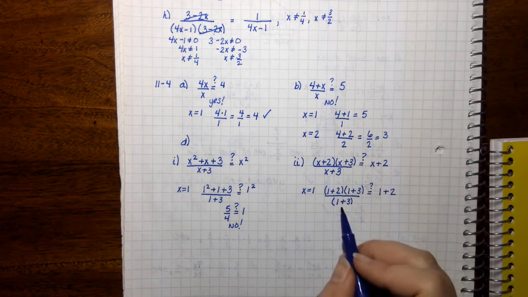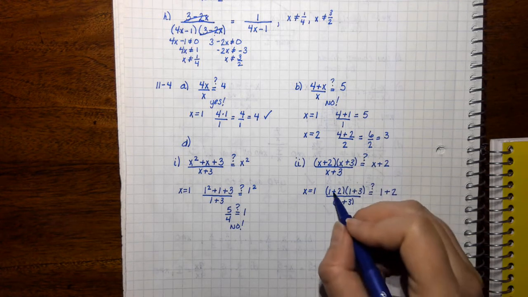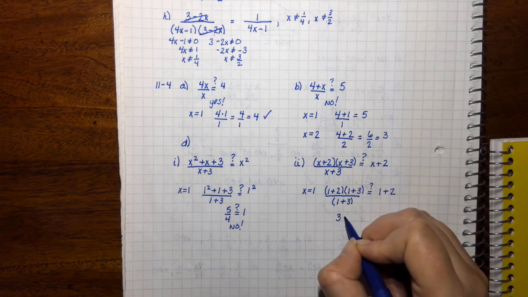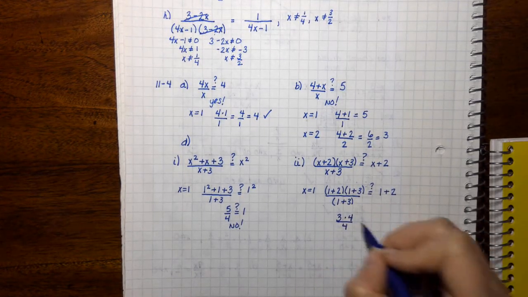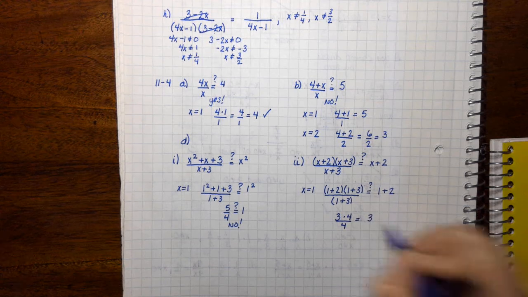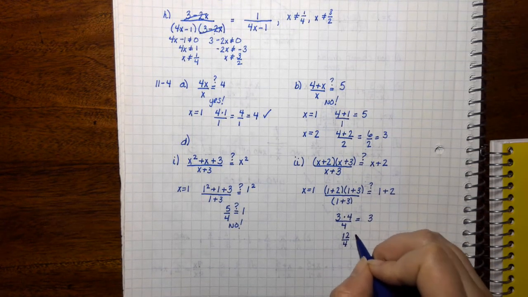In this one, I'm plugging 1 into all of the x's to see if it's equal. I have 3 times 4 over 4 equals 3. 12 over 4 equals 3.